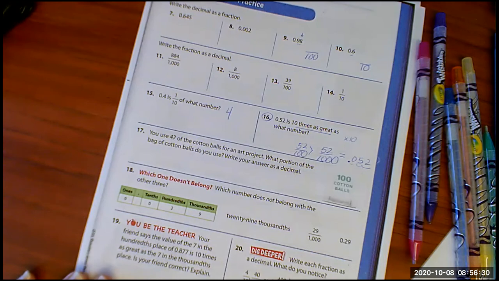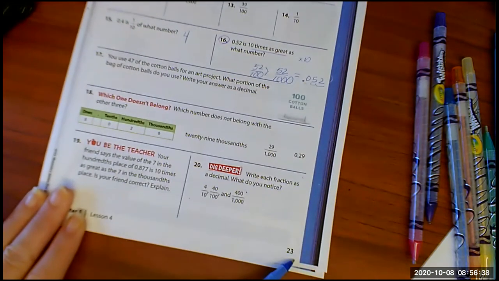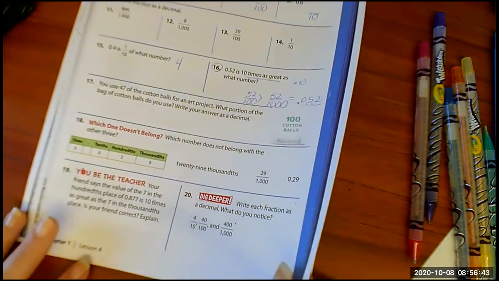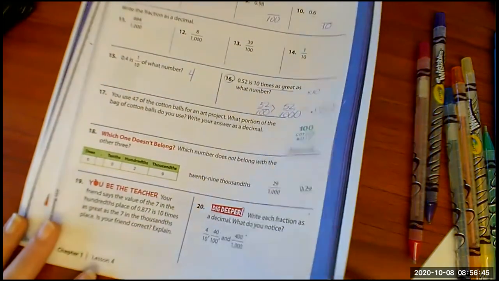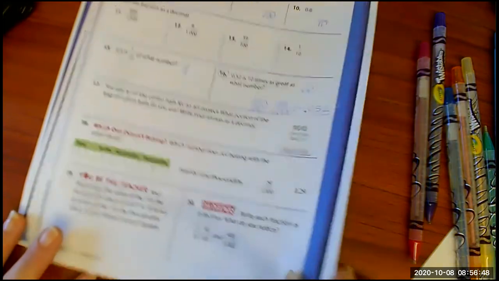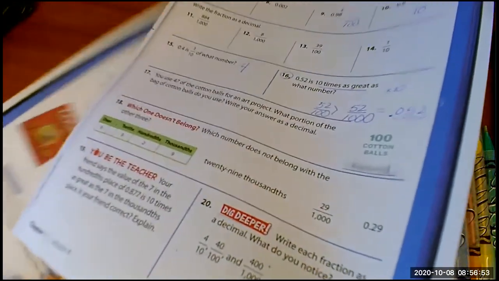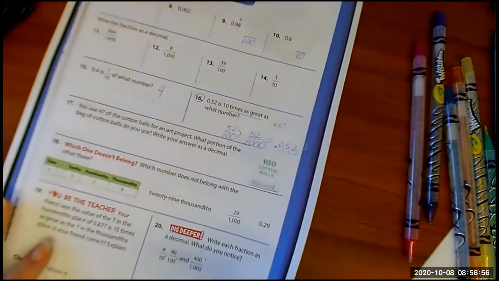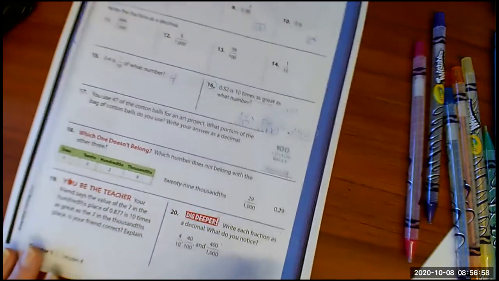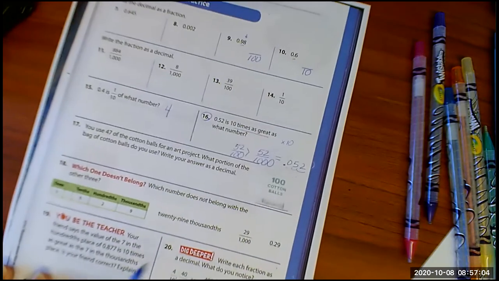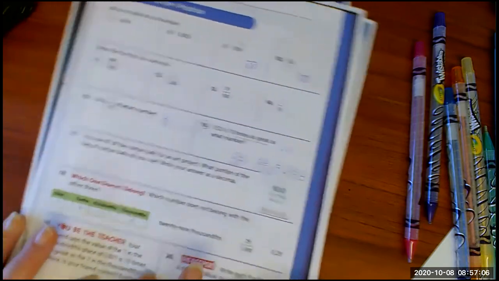All right. I'd like you to work hard to complete this page all the way down to 23. If you can take a picture and turn it in, that would be fantastic. Okay. I'd like to see your work. All right. That's a lot of work for today. So you can stop at the bottom of page 23. Just do your best, because I know these fractions can be super confusing.